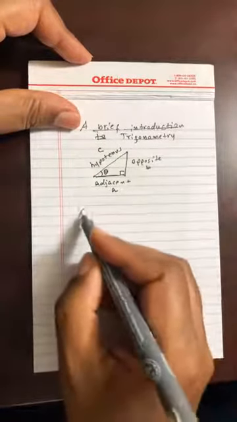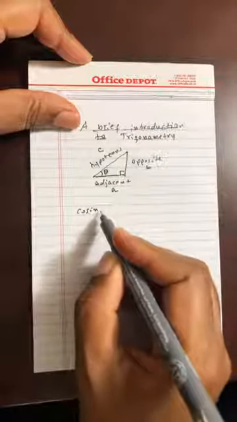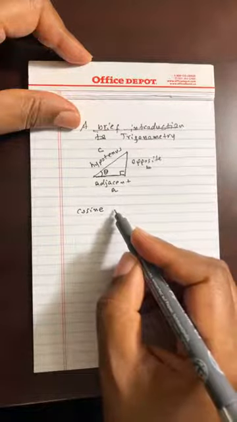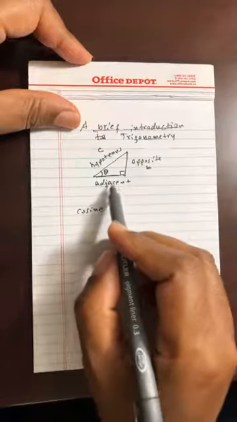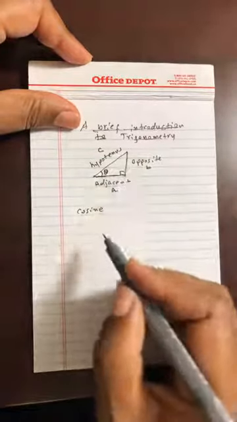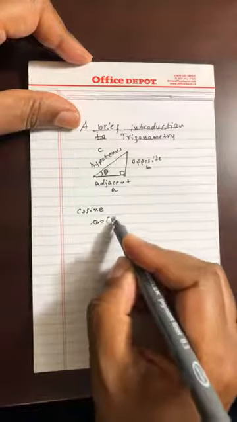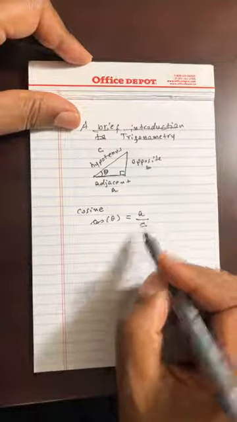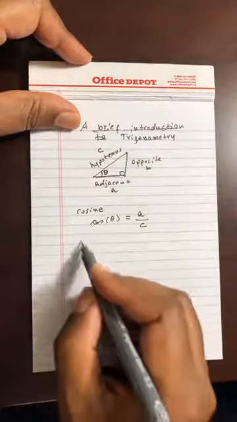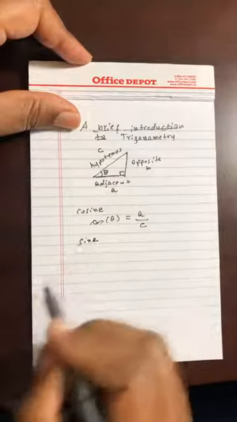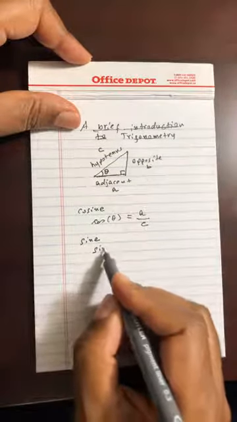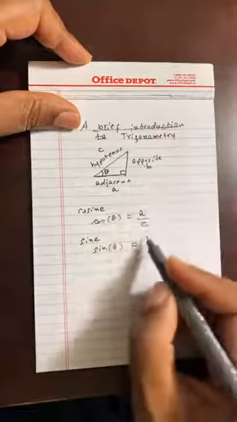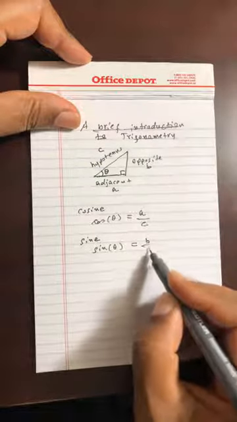The trigonometric function cosine is defined to be the ratio between the adjacent side and hypotenuse. It's written as cosine of theta, and that equals adjacent side divided by hypotenuse. And then we have the sine function, abbreviated as sine of theta, and is defined to be opposite side divided by hypotenuse, B over C.